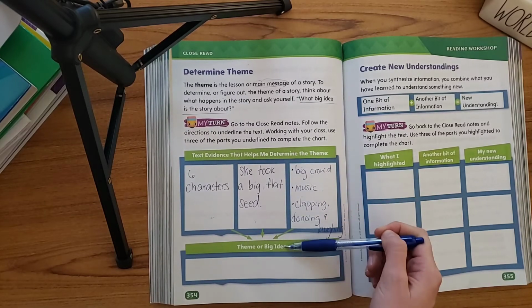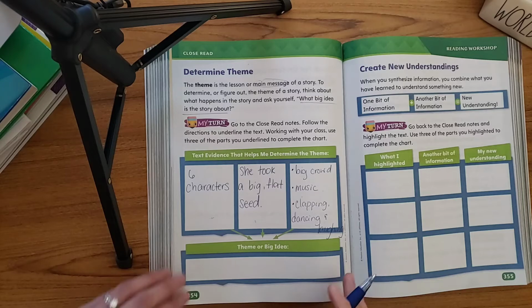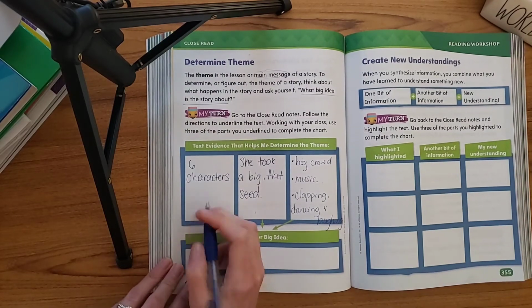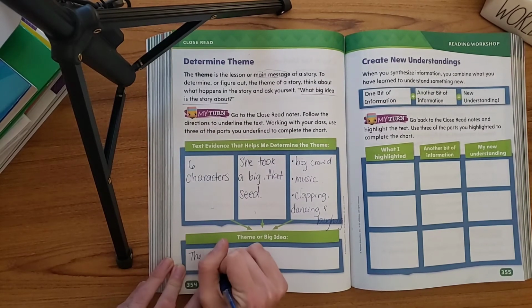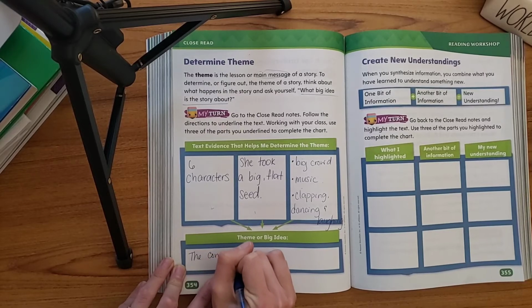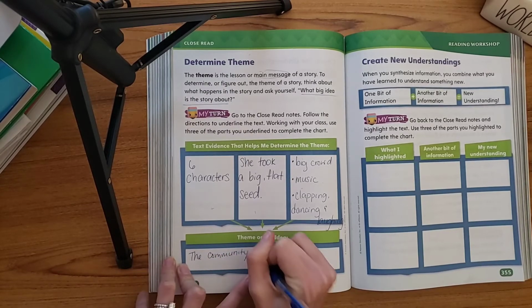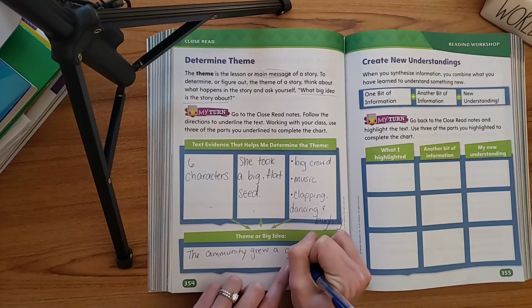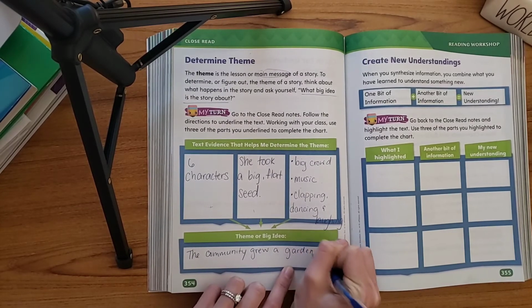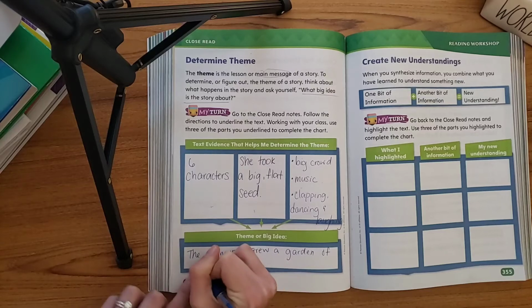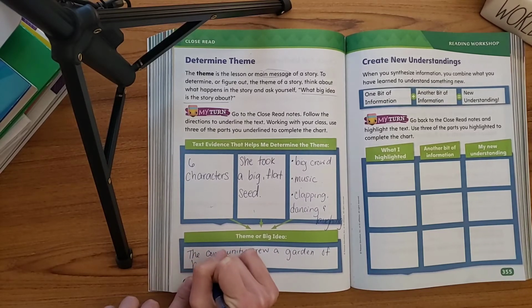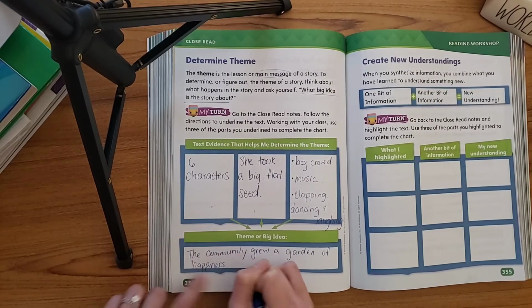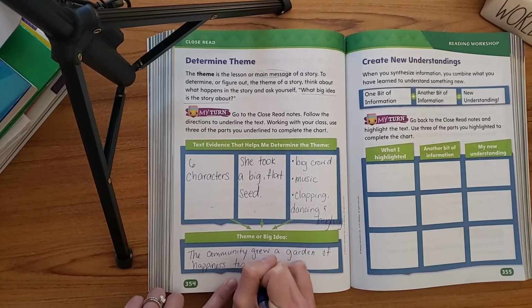So our theme or big idea is the community grew a garden of happiness together.